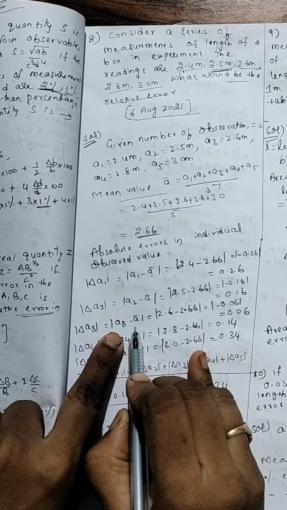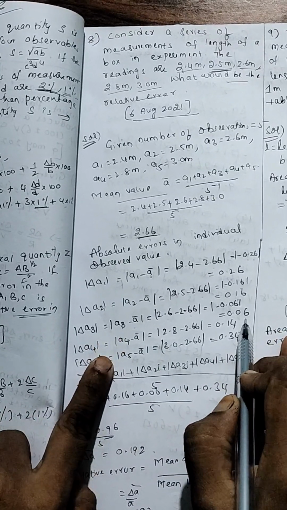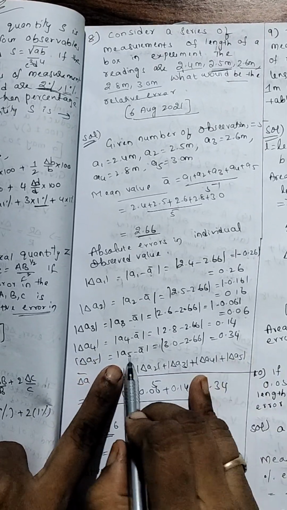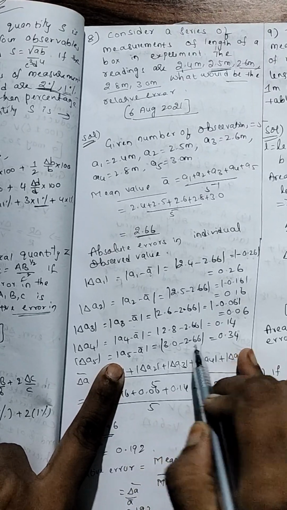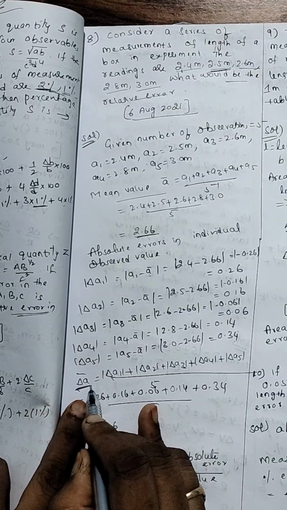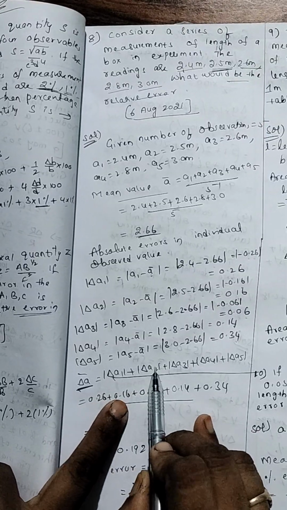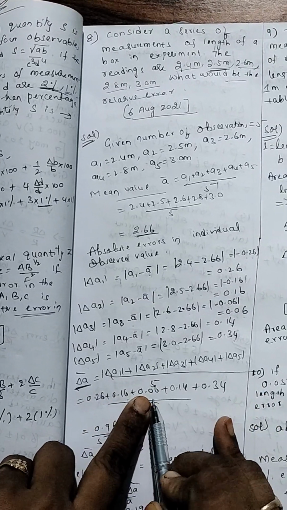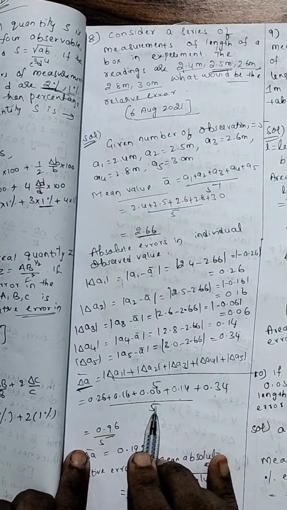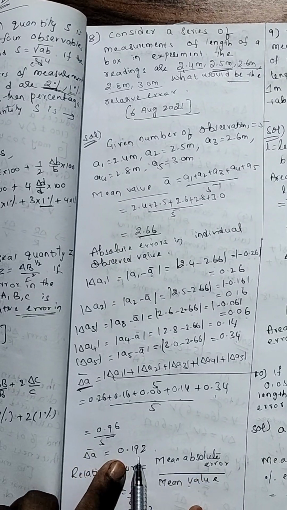Next, A3 minus A bar: 2.6 minus 2.66 is minus 0.06, so 0.06. Next, A4 minus A bar: 2.8 minus 2.66, 0.14. A5 minus A bar: 3.0 minus 2.66, 0.34. Now, the mean value of absolute error we want. Just add all of this and divide by 5: delta A1 0.26 plus delta A2 0.16 plus delta A3 0.06 plus delta A4 0.14 plus delta A5 0.34 divided by 5. If you add all this, you get 0.96 divided by 5, which gives 0.196.